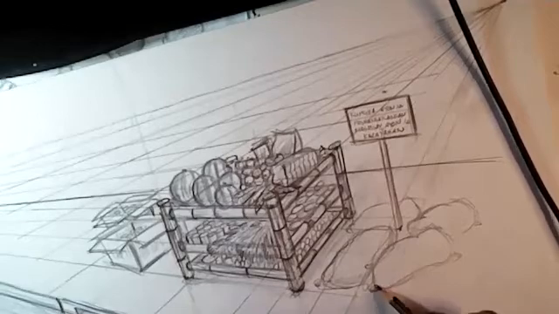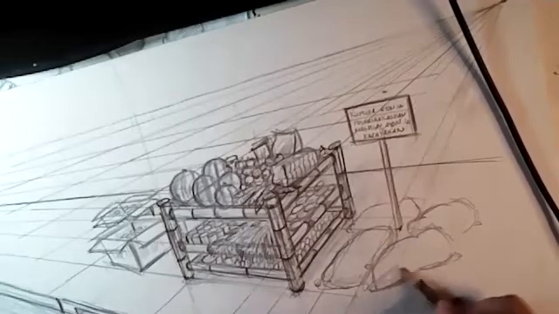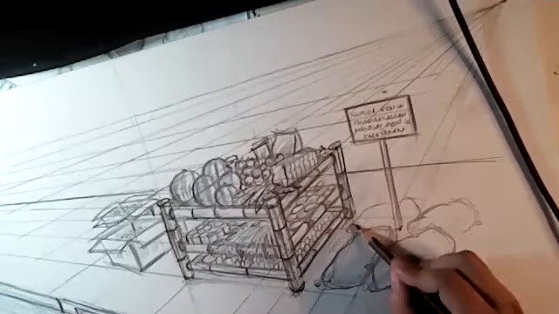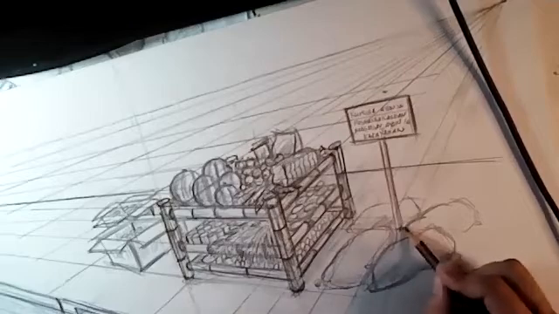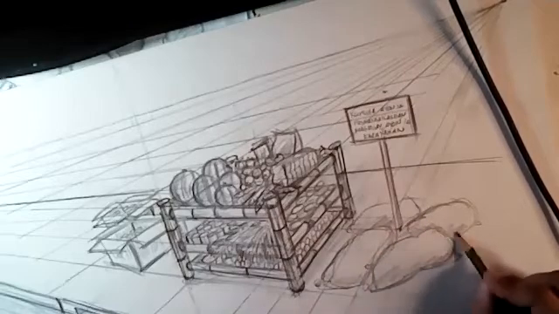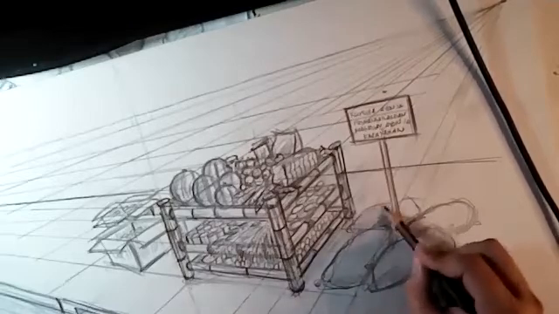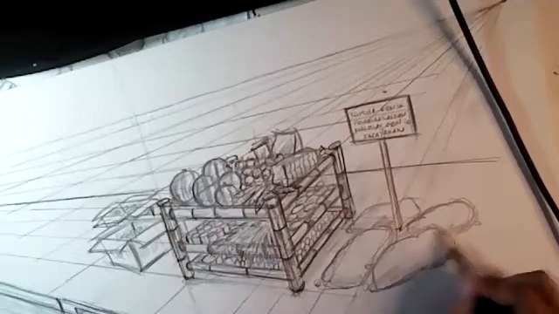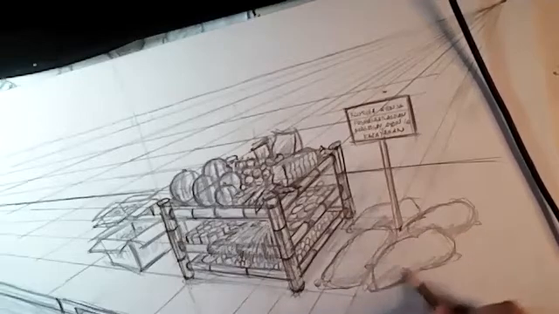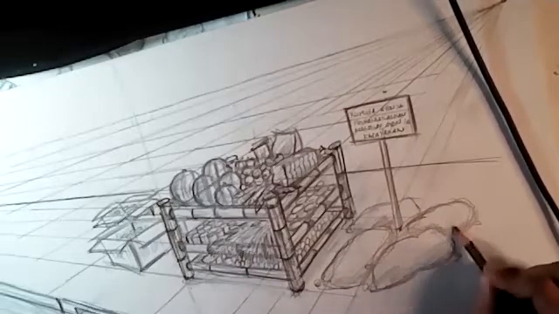Okay, so these are the sacks of rice, just for additional details. So we can darken these details as we flesh out the nitty gritty details of it.